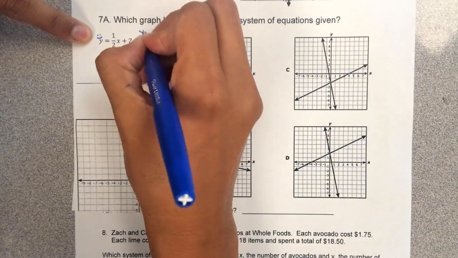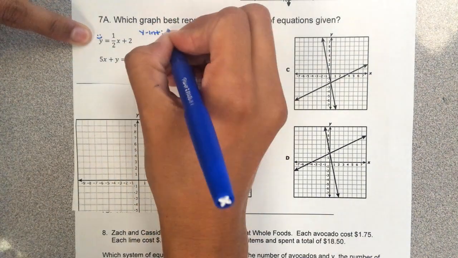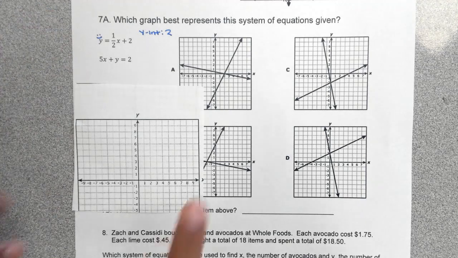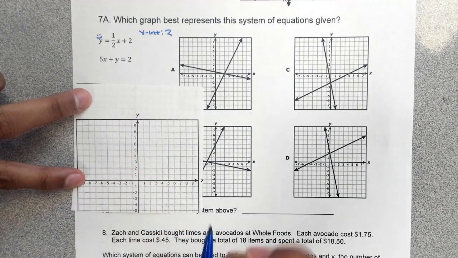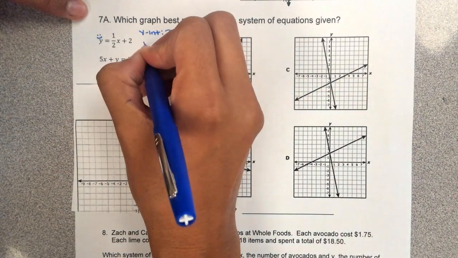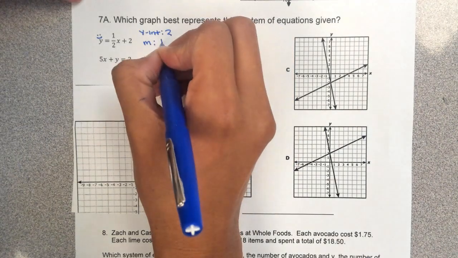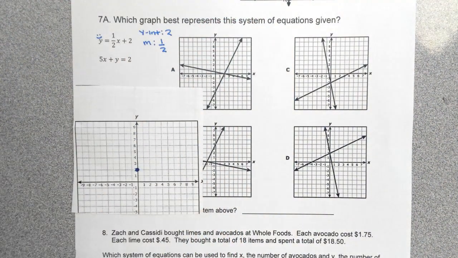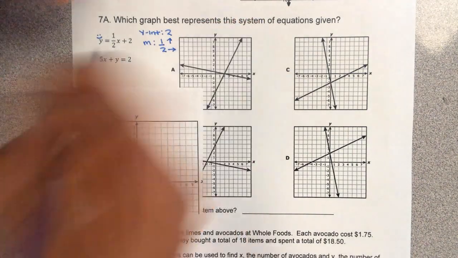The first thing we graph is my y-intercept, which is positive 2. So I'm going to go on my y-axis up to positive 2 and plot my first point. Next step is to use my slope, which is 1/2. It's positive, so where would we move? Up and right.